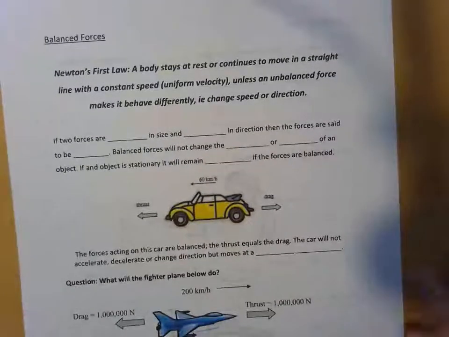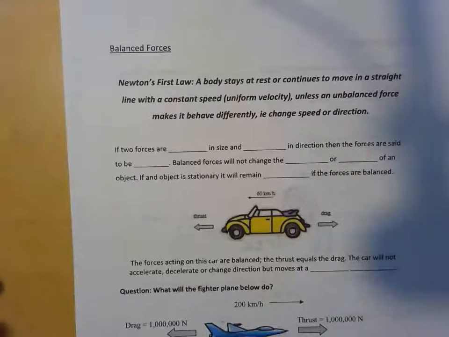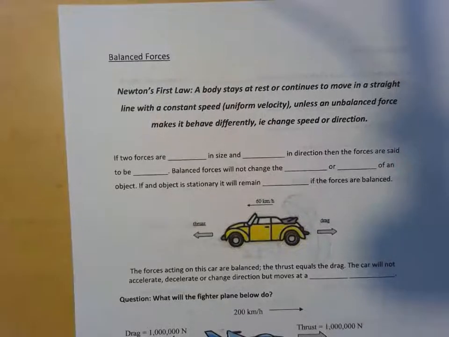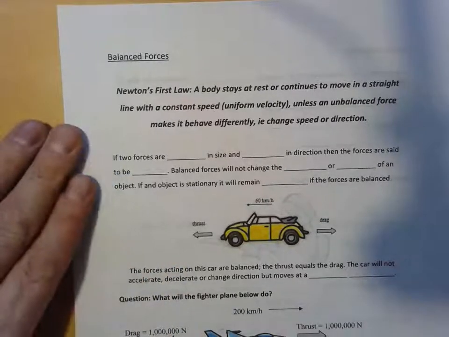Okay. Now, we now meet Newton's first law. And this is what Newton's first law says. It says, a body stays at rest or continues to move in a straight line with a constant speed or uniform velocity unless an unbalanced force makes it behave differently, that is, to change its speed or direction.